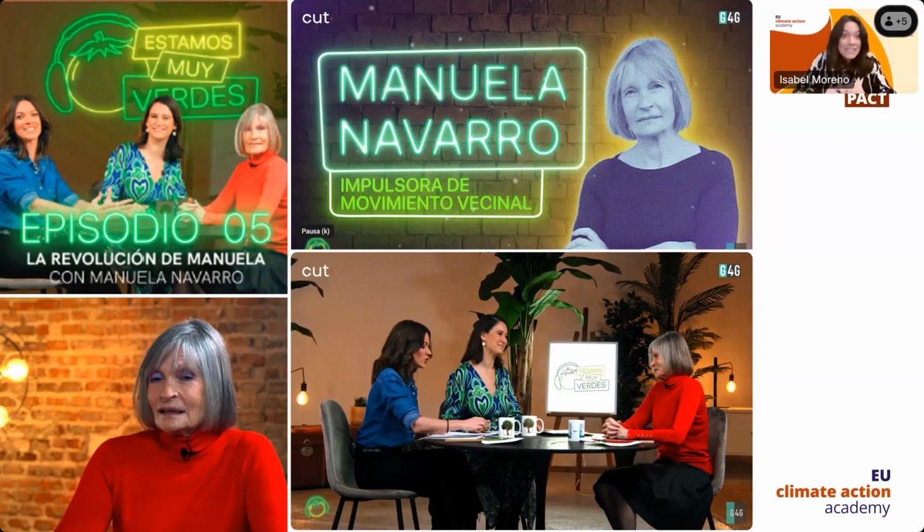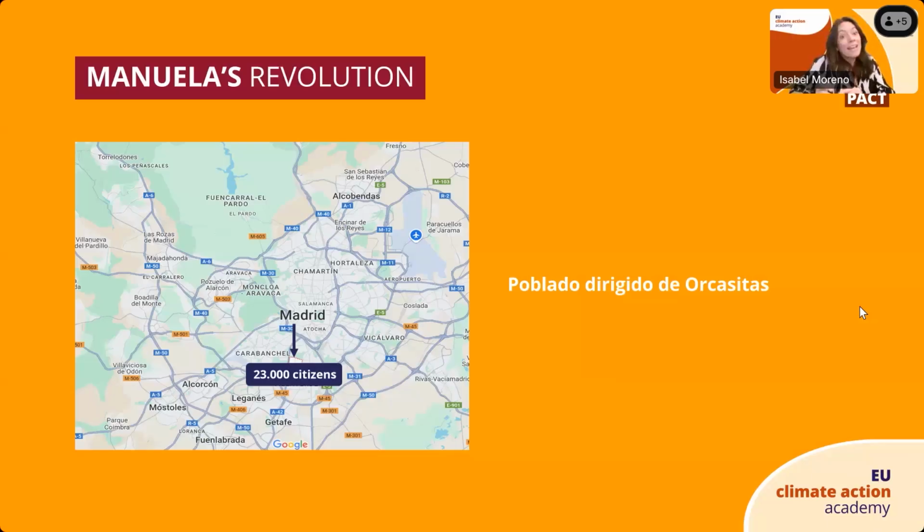So let's move to the next slide to see what happened to Manuela. Manuela lives, because she's still living here nowadays, in a neighborhood that is called Poblado Dirigido de Orcasitas, in the south of Madrid. This is a neighborhood that has like 23,000 citizens, more or less. And what happened to her? One day in her building, one rock fell down.